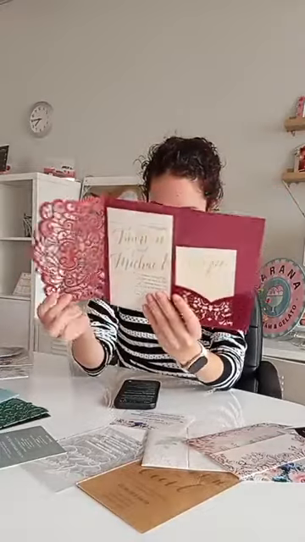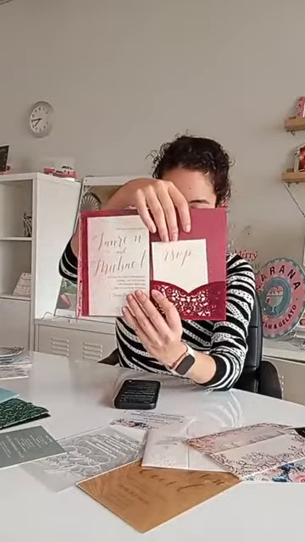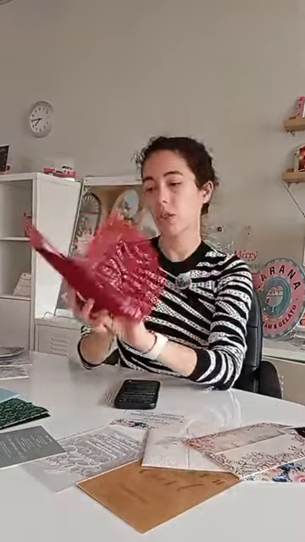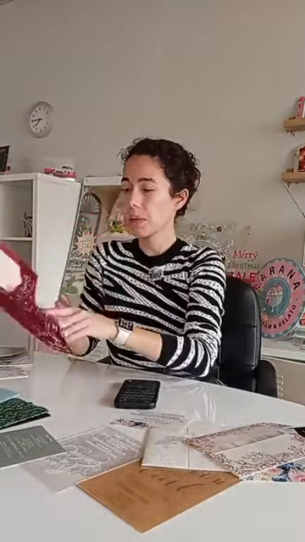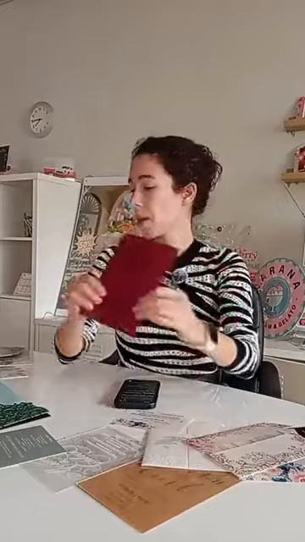It's very good when you want to insert an invitation card, detail cards, RSVP card, and accommodation or map info, because you have extra space here, and you can add different materials and different information for your guests. This one is paired with a laser cut, like you saw here, but you also have a more minimal option like this one.